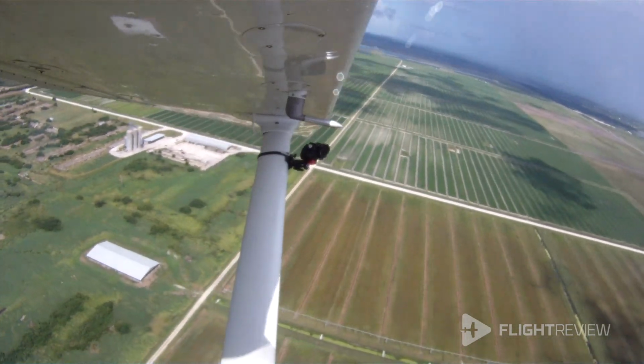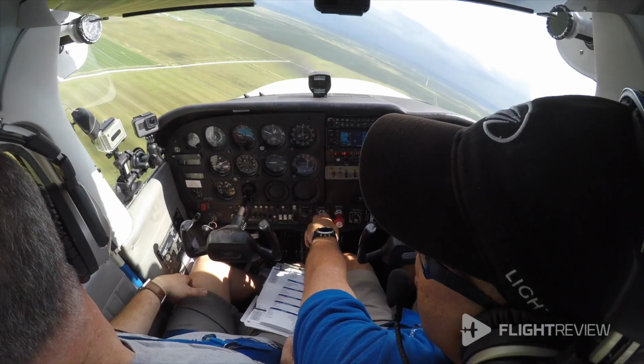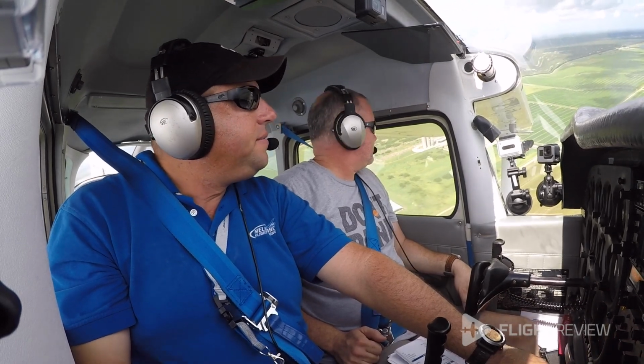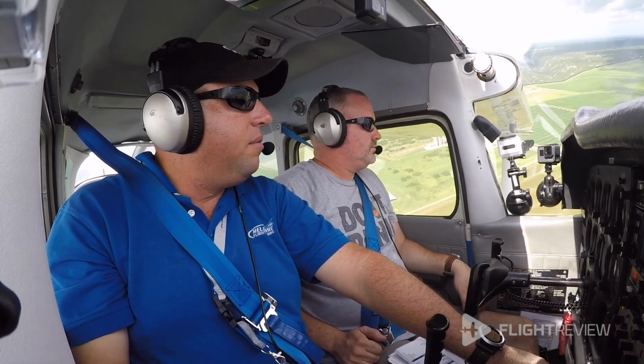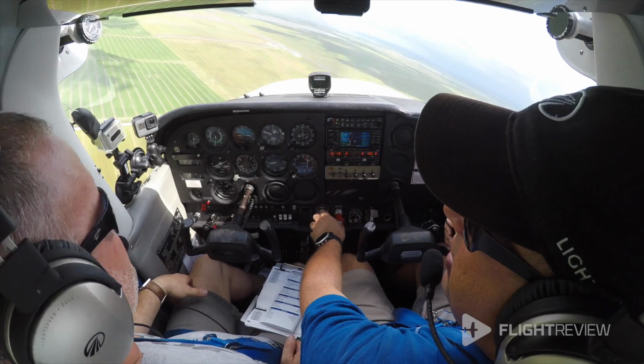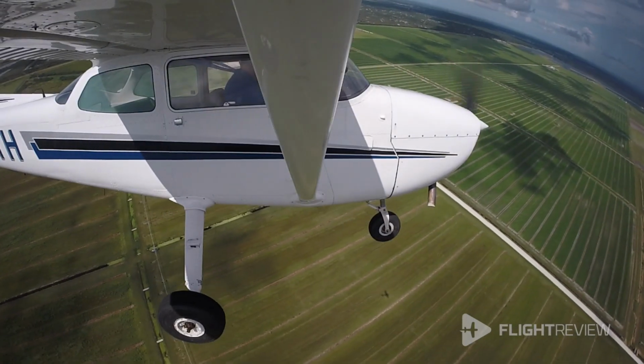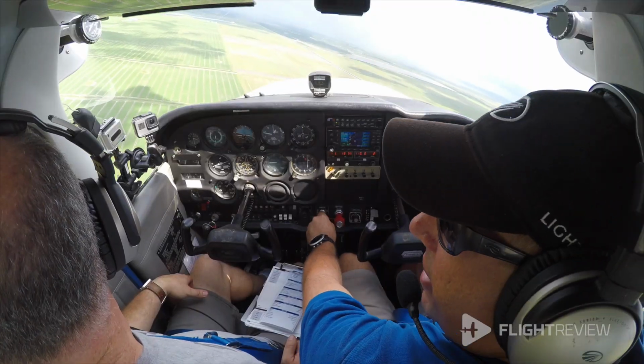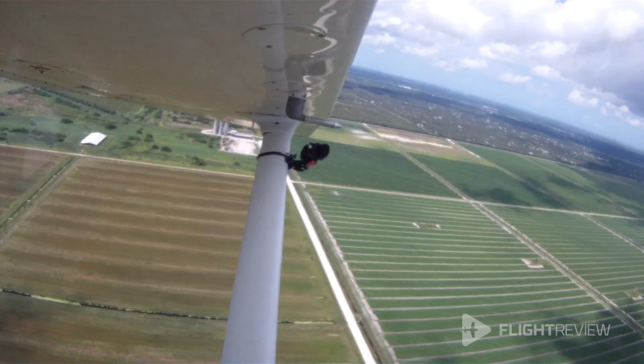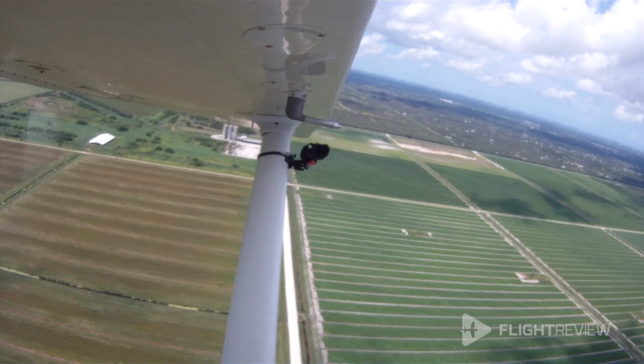All right, now I'm starting to shallow my bank. Yep. I'm at like 25 degrees. I feel that. As I go into the wind, my ground speed, look at my ground speed decreasing on the GPS. Yep. All right, I'm shallowing my bank. I'm keeping that point right on the wingtip. I'm keeping my altitude. I'm really shallow now, like 15 degrees of bank.